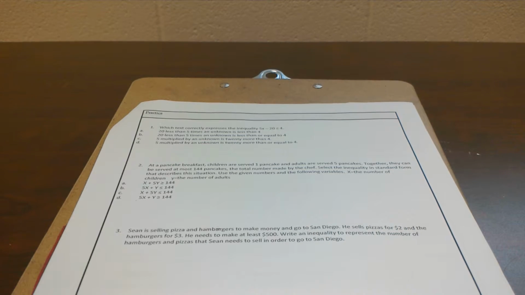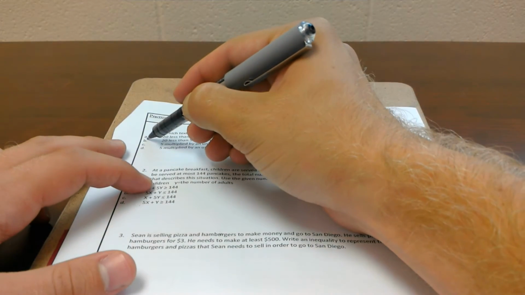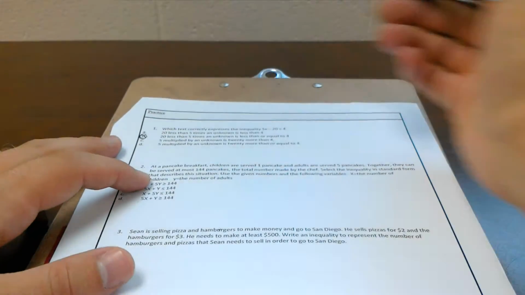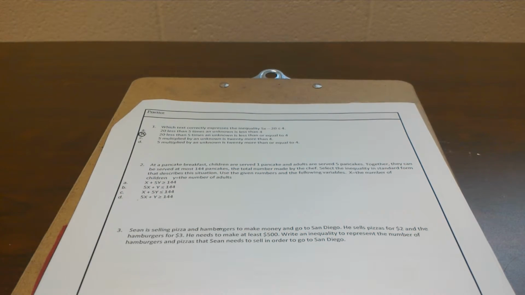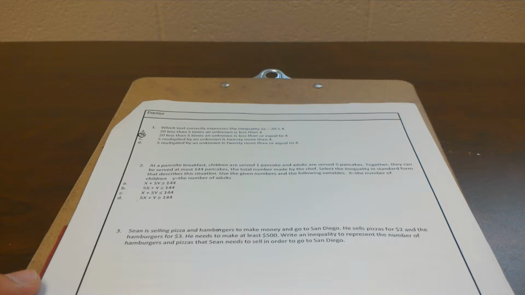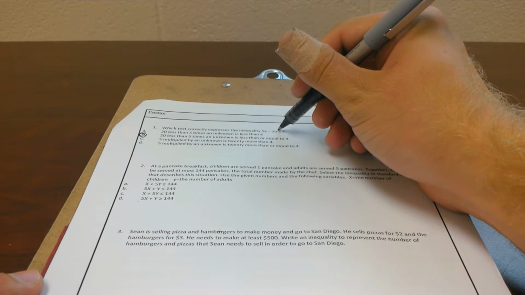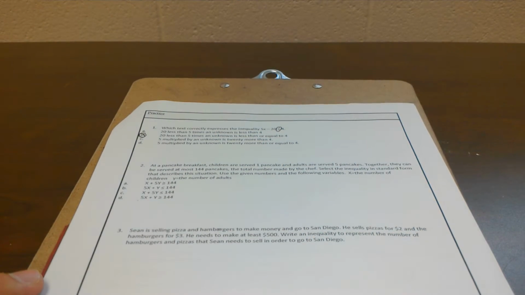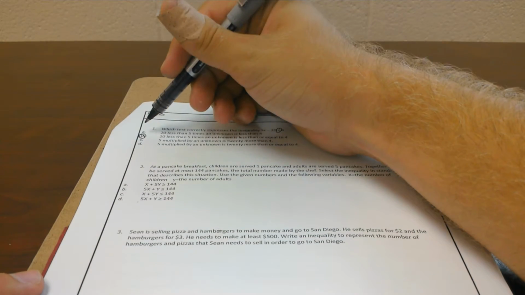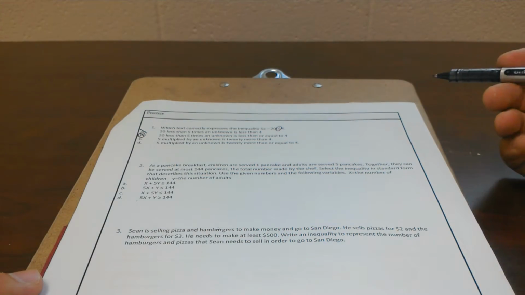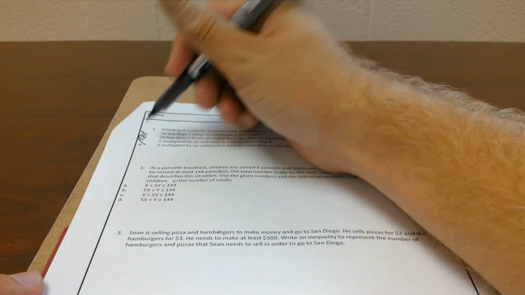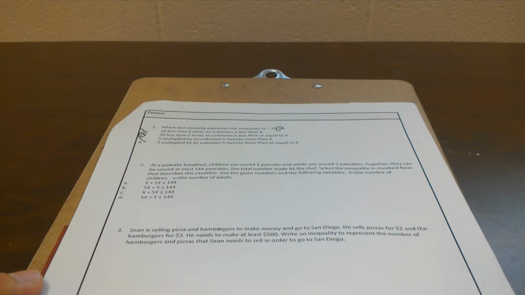So, the correct answer here is B. 20 less than 5 times an unknown is less than or equal to 4. So, let's break that down a little bit. I know that this symbol right here is less than or equal to. So I could automatically cross out A, and I can automatically cross out C. So I'm left with B or D.